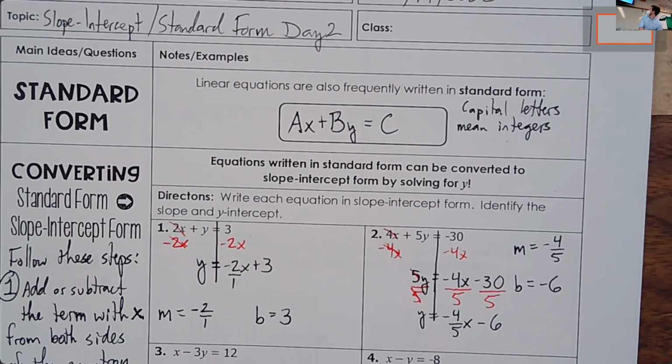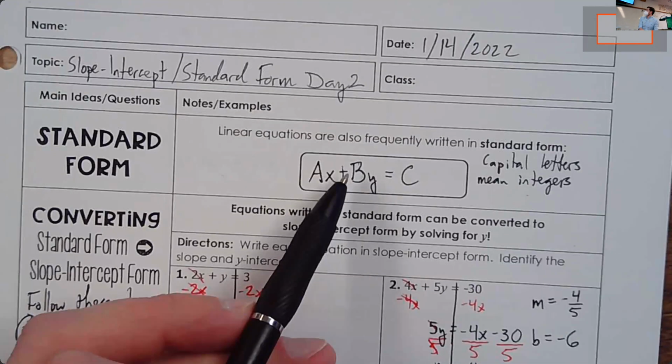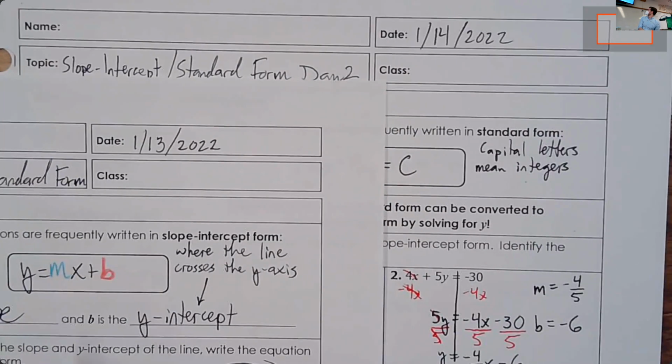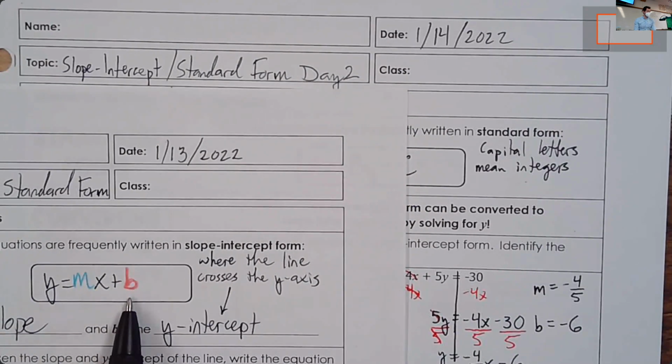All right. What's that? Lowercase b. So lowercase b is not the same as uppercase b up here. Lowercase b has to do with yesterday's y equals mx plus b, where lowercase b was the y-intercept. So there's a big difference between uppercase and lowercase letters between these two formulas. It's a little bit annoying that the same letter is being used and one of them is capitalized and one of them isn't. Yeah, got it.